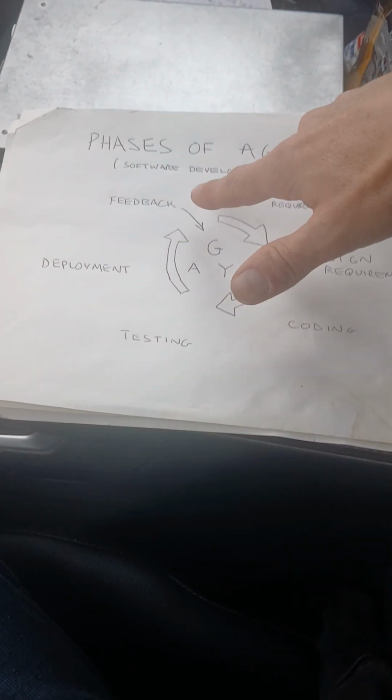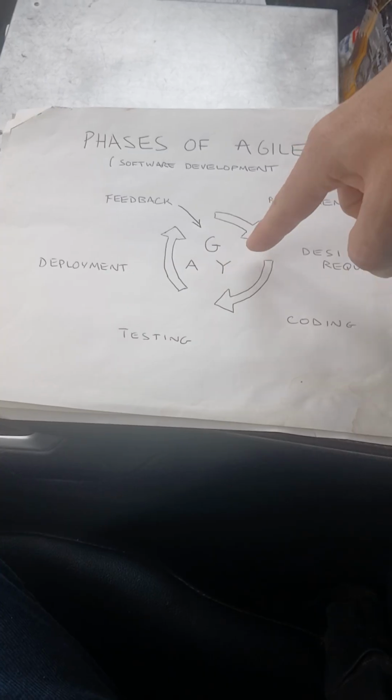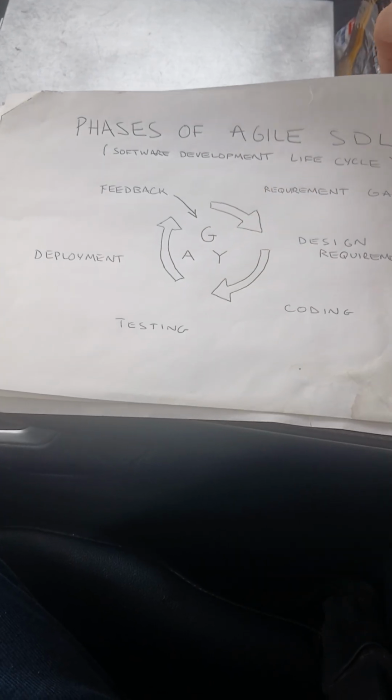And then feedback. That's ultimately where we end up.